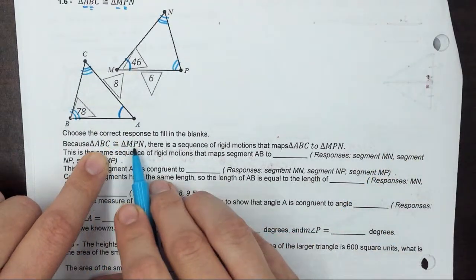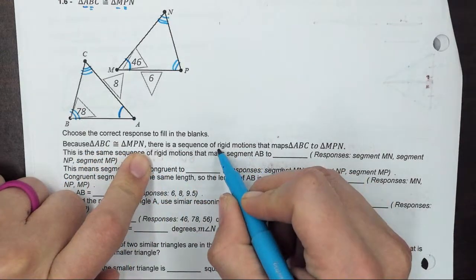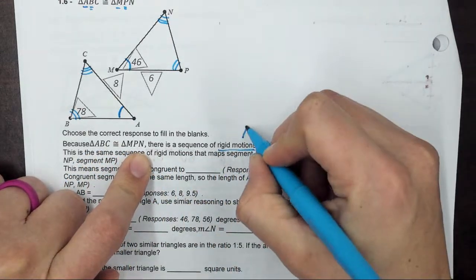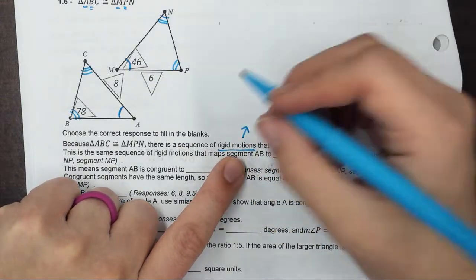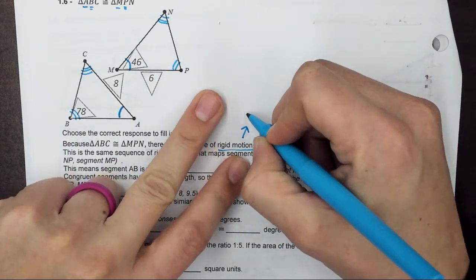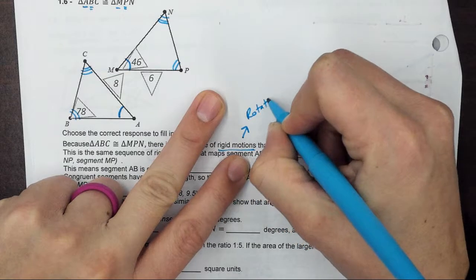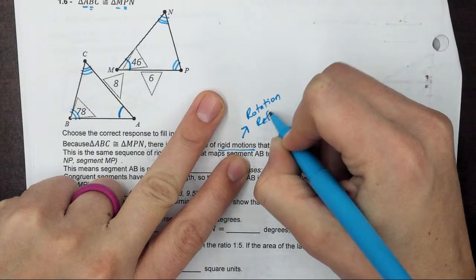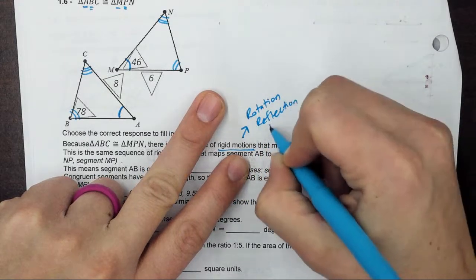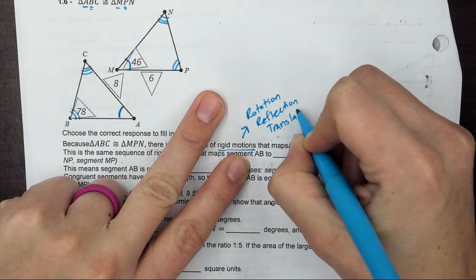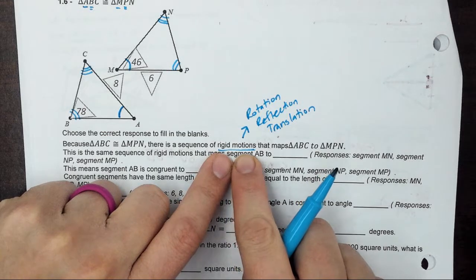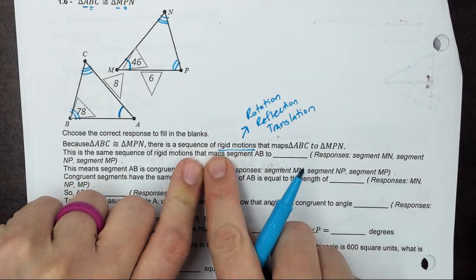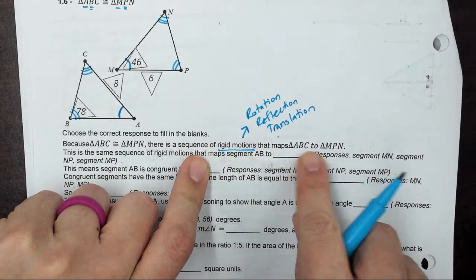Because triangle ABC is congruent to MPN, there's a sequence of rigid motions. Remember, rigid motions map one triangle to the other and keep it the same shape. So that'd be like a rotation, a reflection, and a translation. Not a dilation. A dilation is a non-rigid motion which changes size. So, a sequence of rigid motions that maps one triangle to the next.